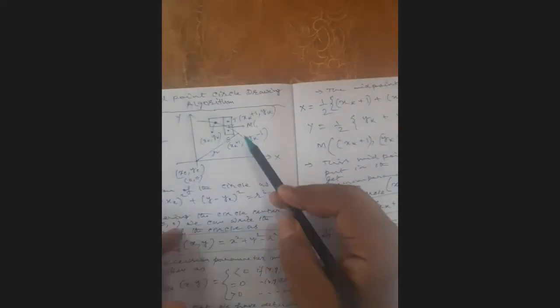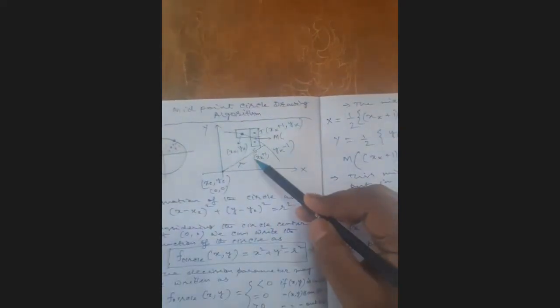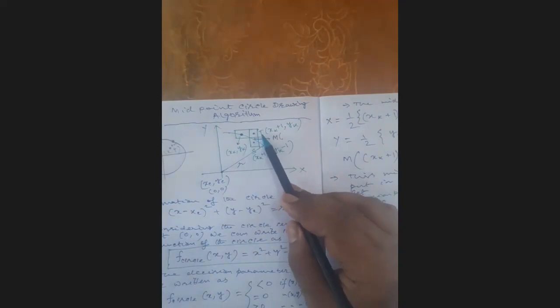Now what does it mean? This is the M point, the downside point is S, and the upside point of the midpoint is T. In that case, if you choose the downside point S, that will go further away from the circumference of the circle, which is the actual circle. So which point do we choose in the next iteration? We will choose the upside point T.